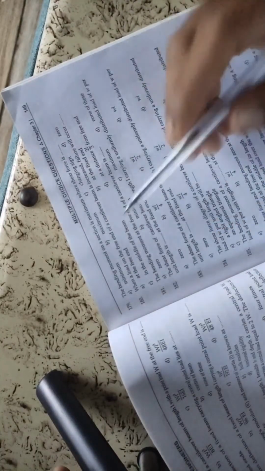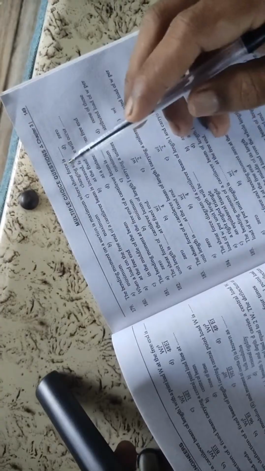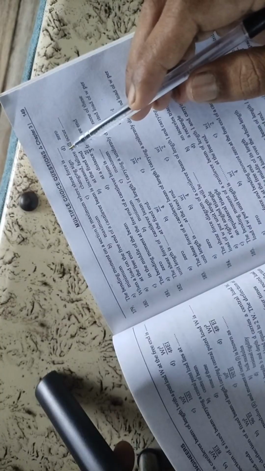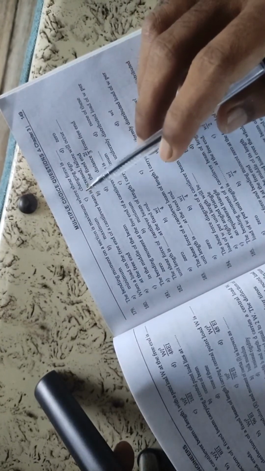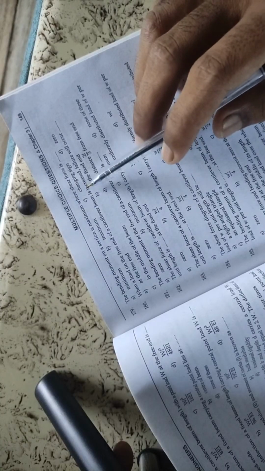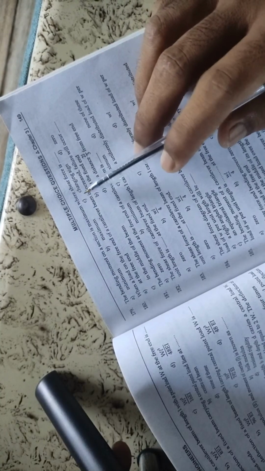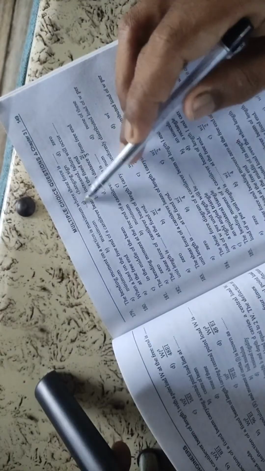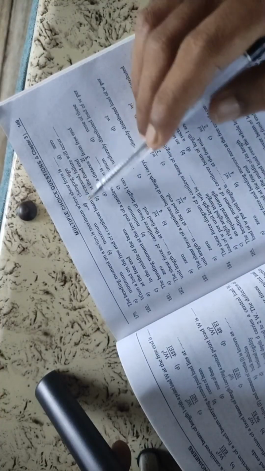The bending moment at a section is maximum where shear force is: minimum, maximum, changing sign, zero. Comment your answer, friends. Its answer is changing sign. For any beam, the bending moment at a section is maximum where the shear force is changing sign.